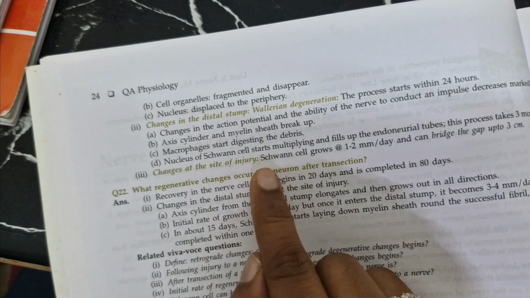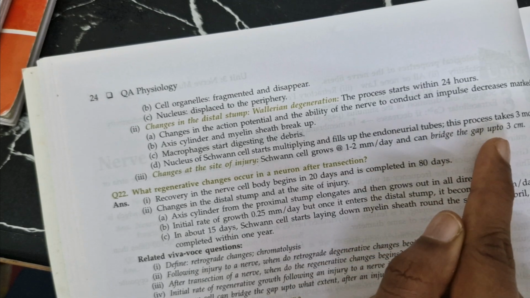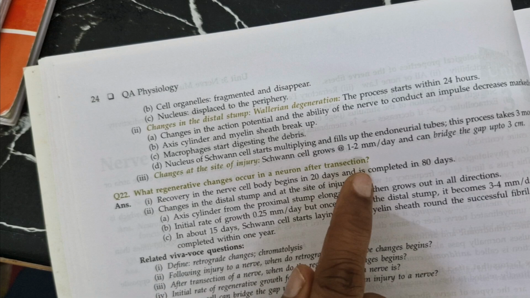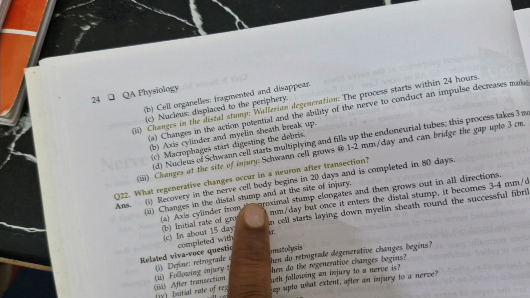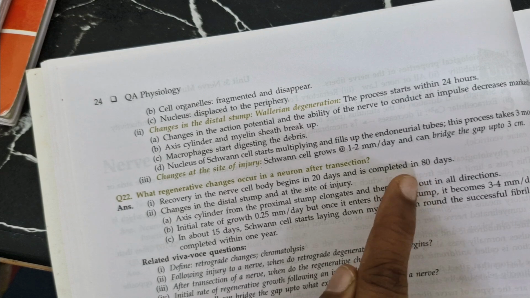Change at the site of the injury: Schwann cells grow at 1 to 2 mm per day and can bridge the gap up to 3 cm. What regenerative changes occur in the neuron after transection? Recovery of the nerve cell body begins in 20 days and is completed in 80 days.